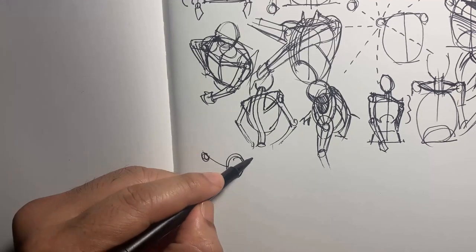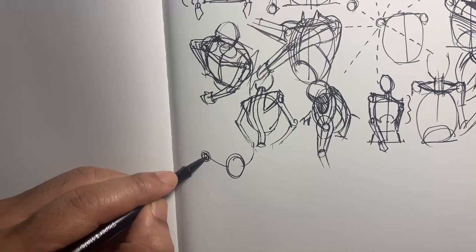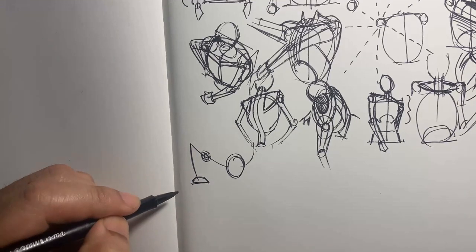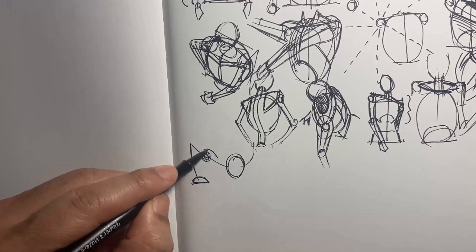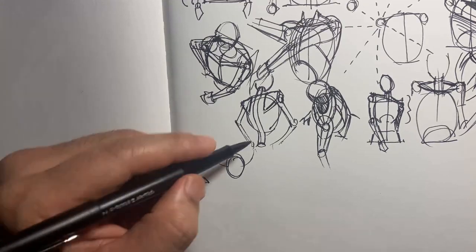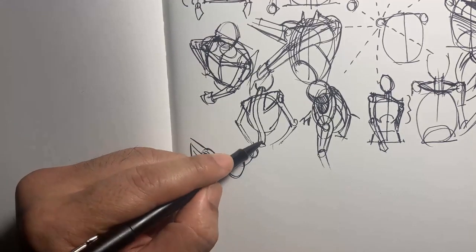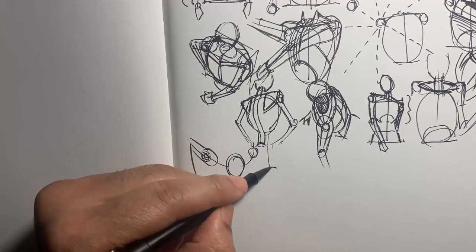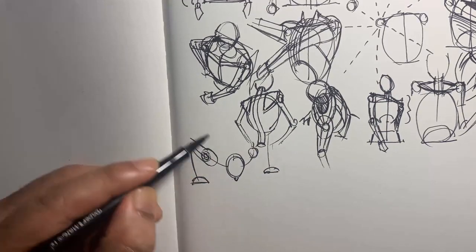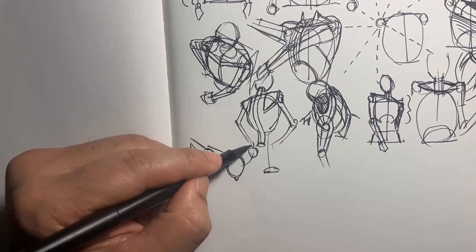If we say that's the shoulder, and then that's the arm, the shoulders have to do a lot. So that'll be kind of like this, and then the back, you have to think about the shoulder blades.